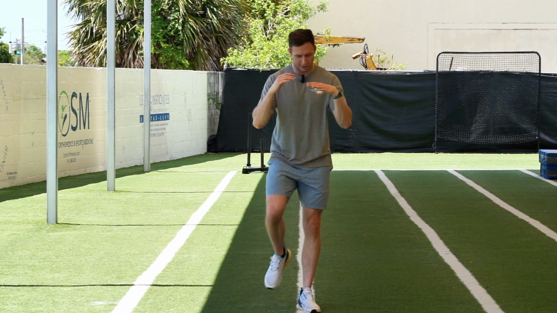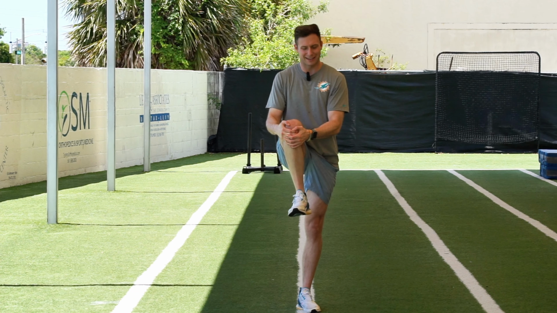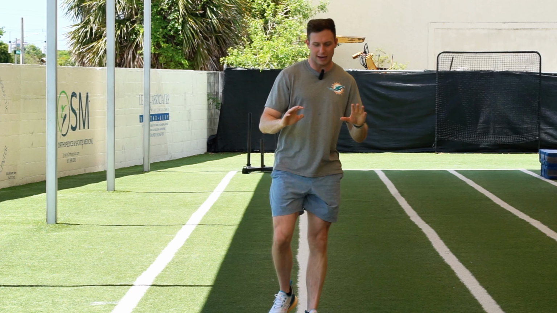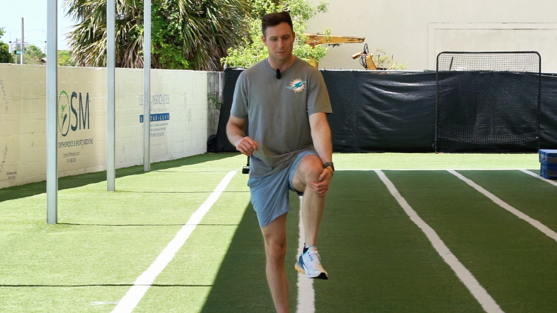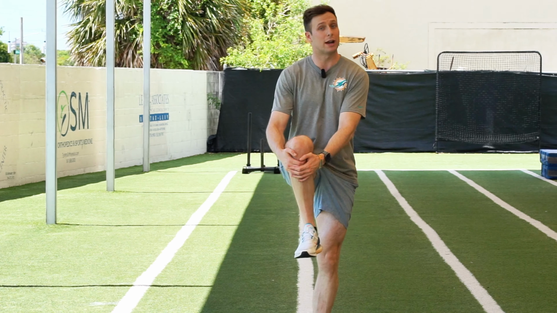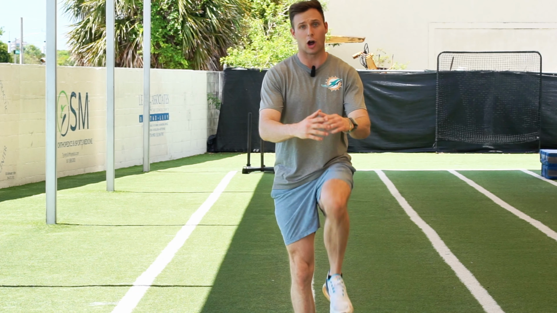Again, all you're going to do here is grab the knee, hug it in as high as you can, and then you're just going to alternate every step. If it's a little bit tough to get there, you can just raise the knee as high as you can, or maybe you can only grab with one arm, pull up as high as you can. You do whatever you gotta do, but we're going to do 10 reps on each side.